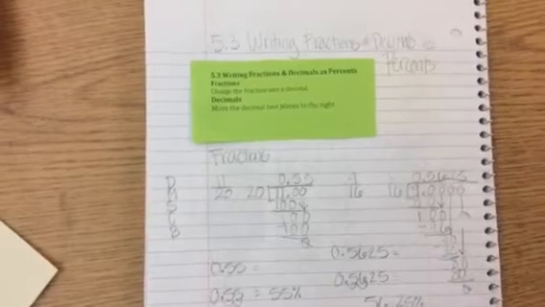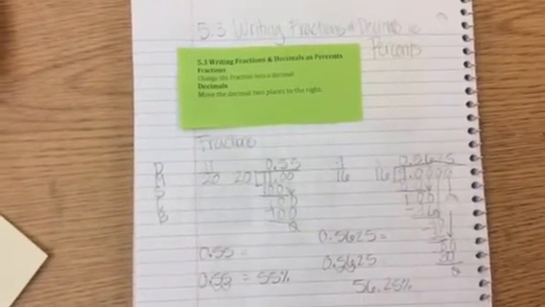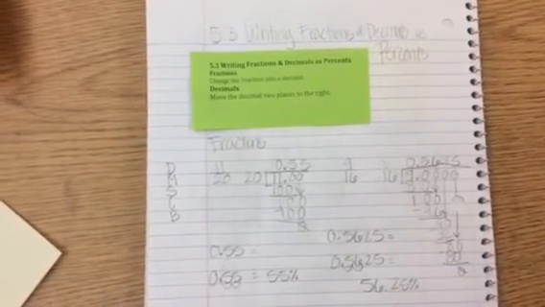Just one more time, today when you guys are working on your assignment, make sure that you are working with decimals. Decimals are the easiest way to work. Change your fraction into a decimal. With your decimal, you're going to move 2 places to the right.